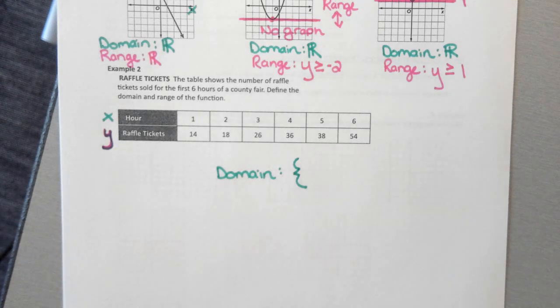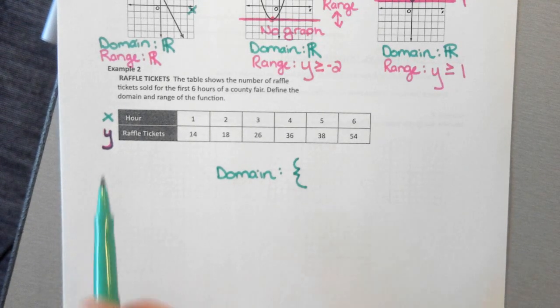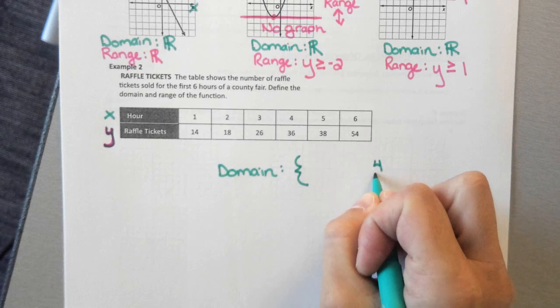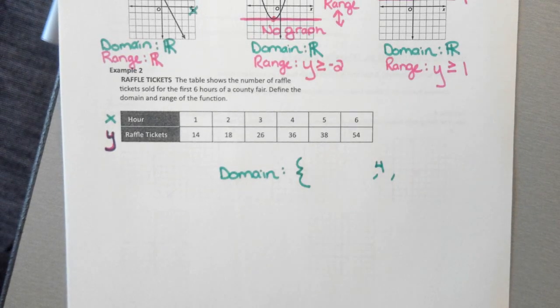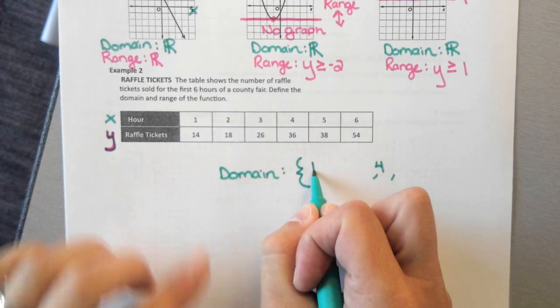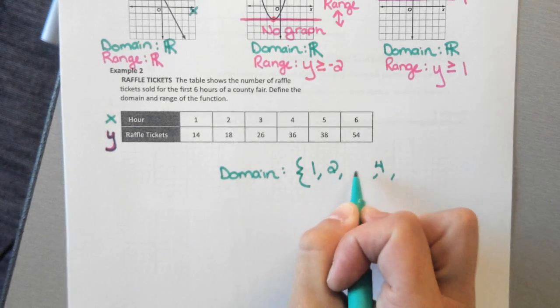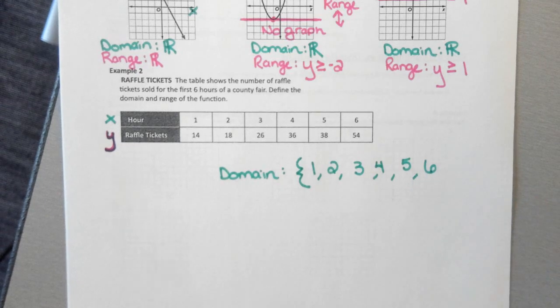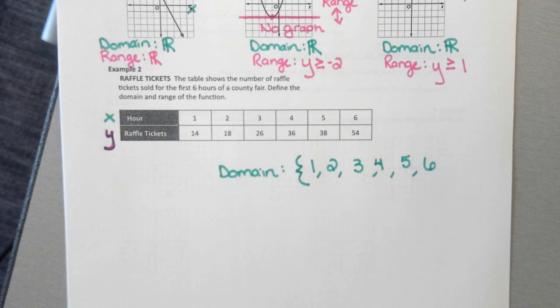So what's an X value that you see? If you look back at your list of hours, what's an X value that's there? 4. Now I'm going to write mine in order. So I agree with you that 4 is one of them, but I'm going to go in numeric order. So I'm going to put 4 right there. Let's start at the beginning. What's the first X value you see? 1. And then we see 2, and then 3, and then 4, and then 5, and then 6. And do we agree those are all the X values that we see? So we're going to close that off.